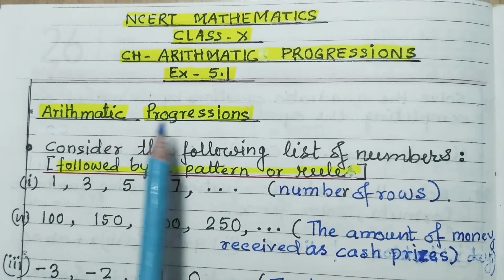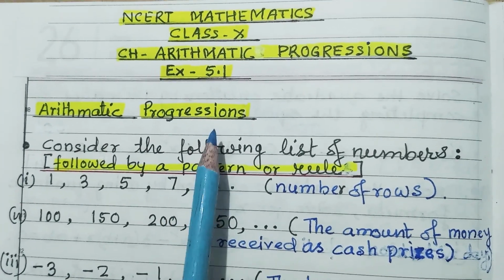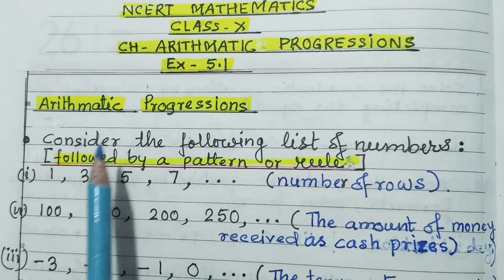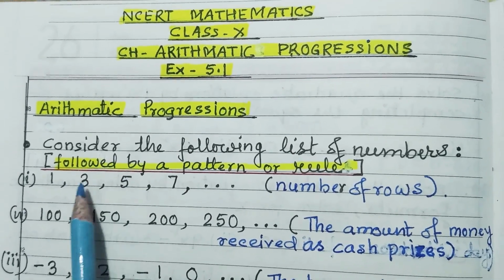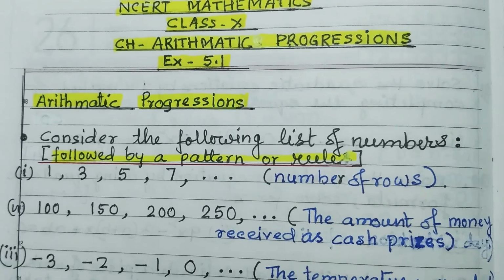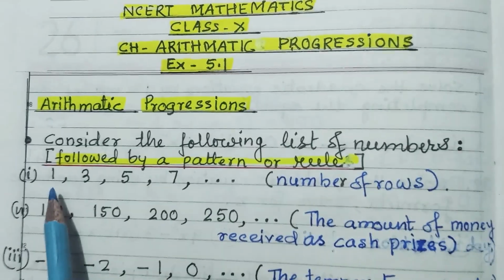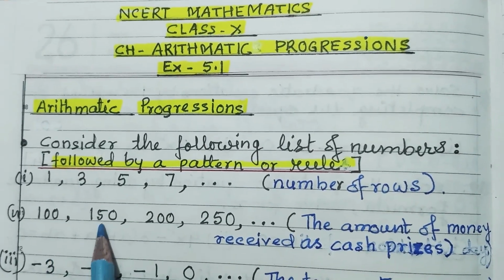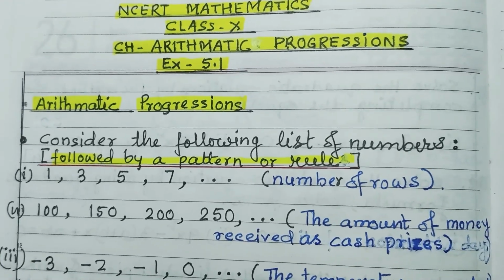Now, what is arithmetic progression? It is a new chapter for you. Here are a few examples I have given. You see these examples: 1, 3, 5, 7, and 100, 150. These are the examples. Okay.